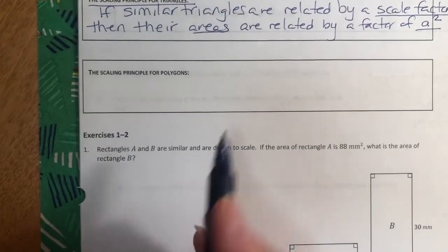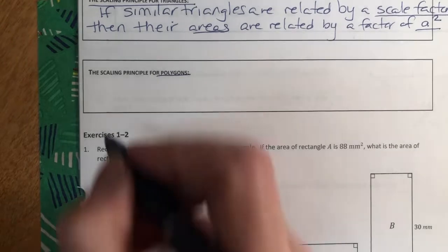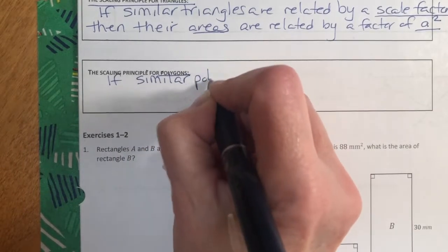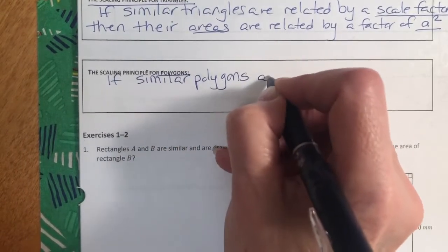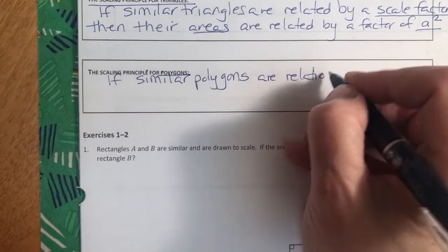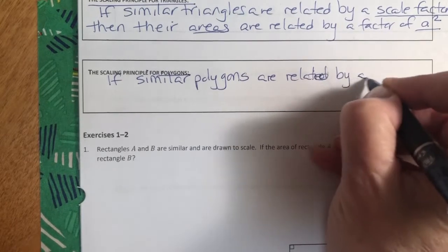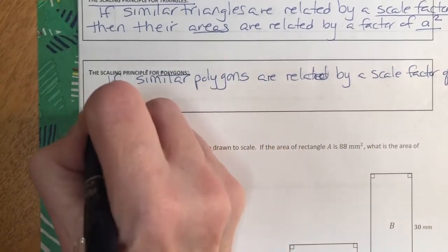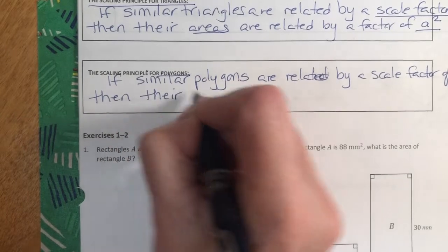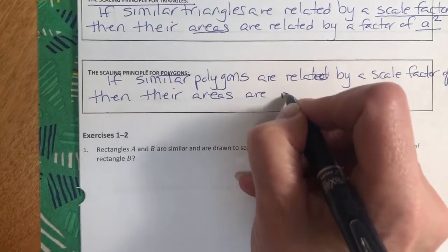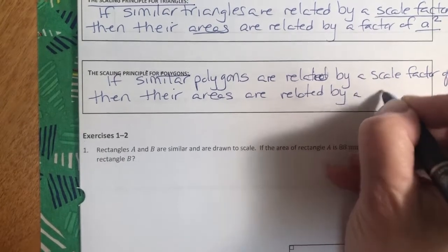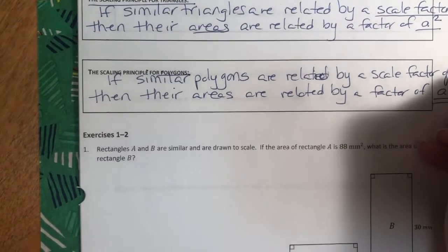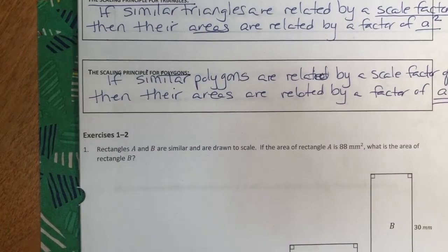And in fact, it's not just for triangles, it's for any polygon. So the exact same rule: if similar polygons, that means they're a dilation, if similar polygons are related by a scale factor, we'll call it A, then their areas are related by a factor of A squared, okay? If the scale factor is A, the areas are A squared.